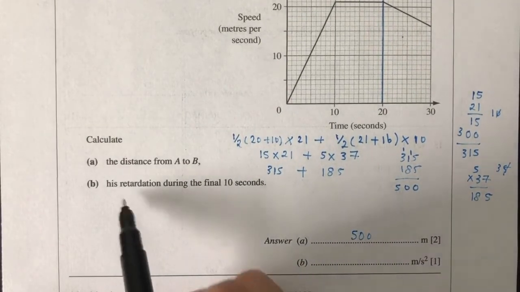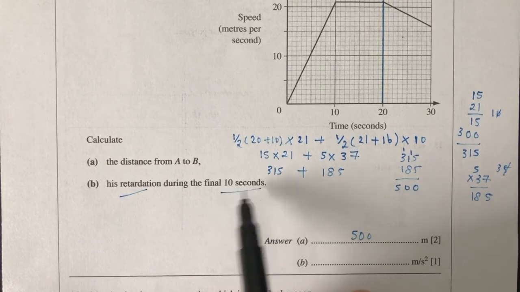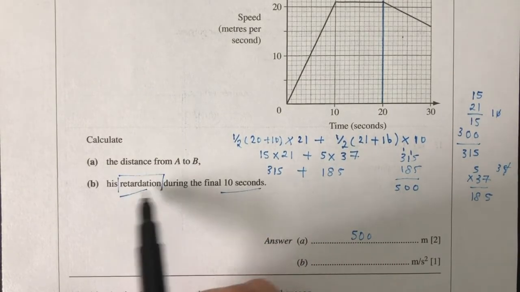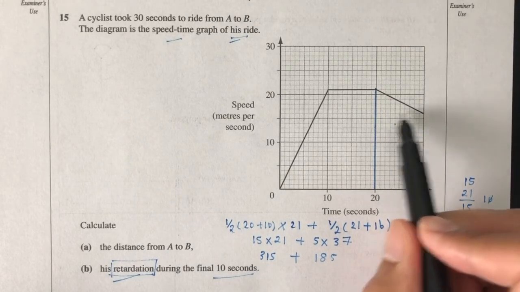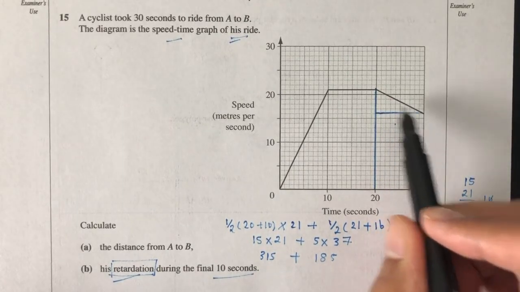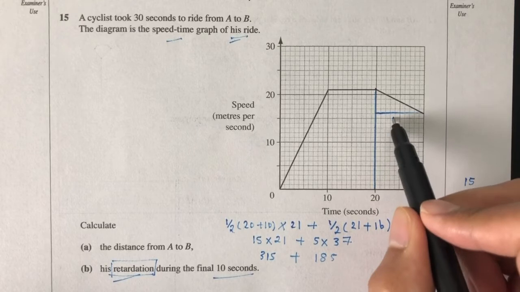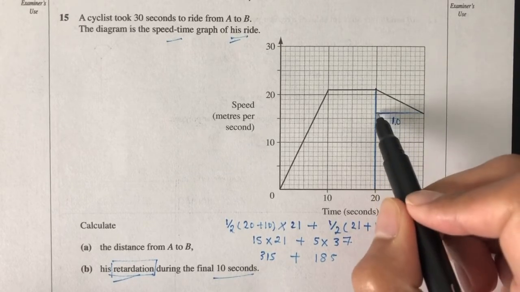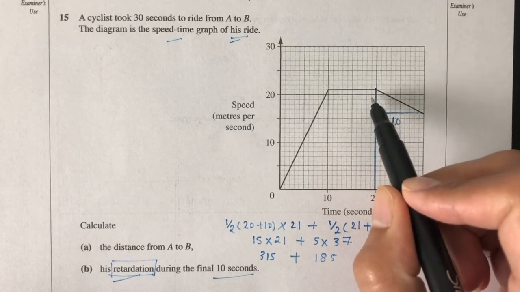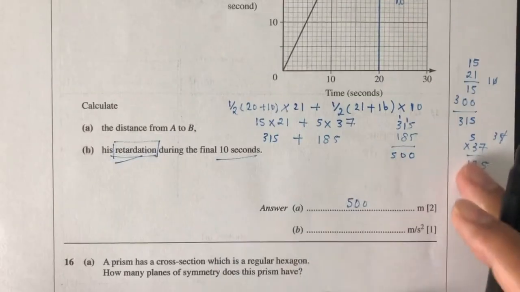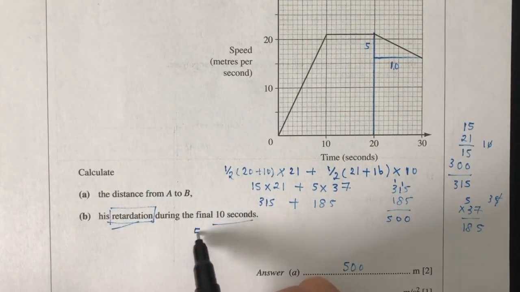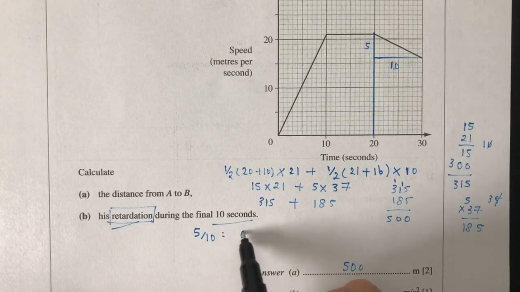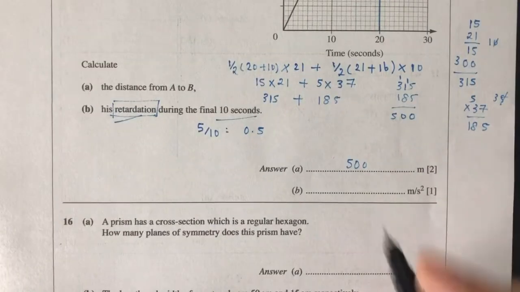Now this one is find his retardation for the final 10 seconds. So retardation is the gradient of the triangle. So here we have a triangle, as you can see. The base is 10 seconds and the height is what? So this is 16, this is 21, this is 5. So gradient will be height divided by base. So 5 divided by 10, that will be 0.5 for the retardation.